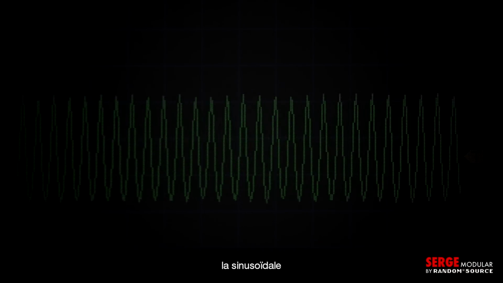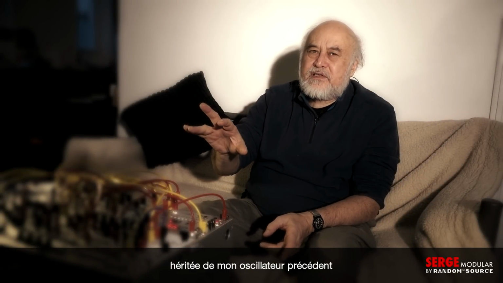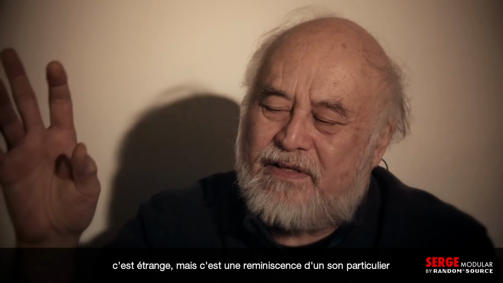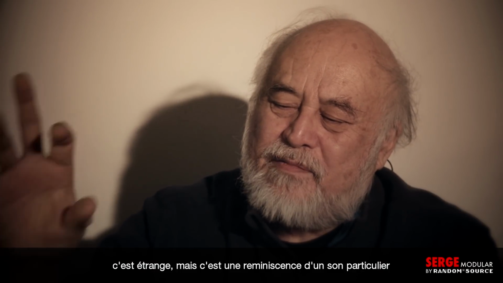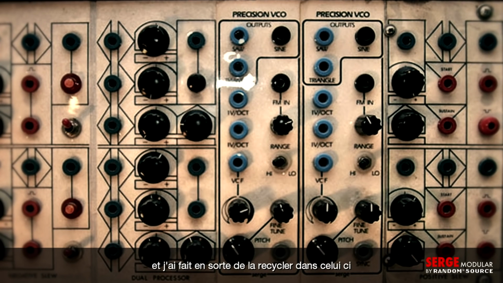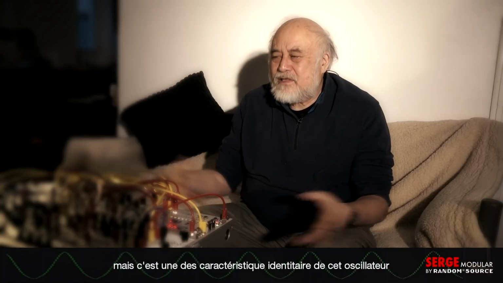The sine output. It has a special form, and actually that specific sine came from the original oscillator that I built. So it's a very strange thing, but it's a remnant of a sound which I liked in the first one, and I managed to shoehorn it on. But it's part of that oscillator, so it makes the character of the oscillator happen.